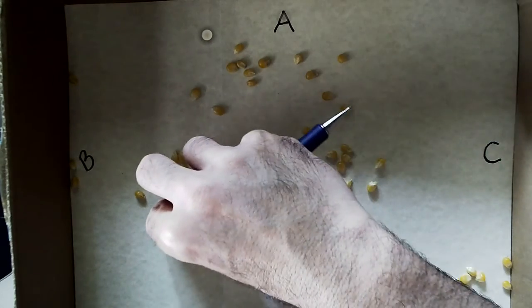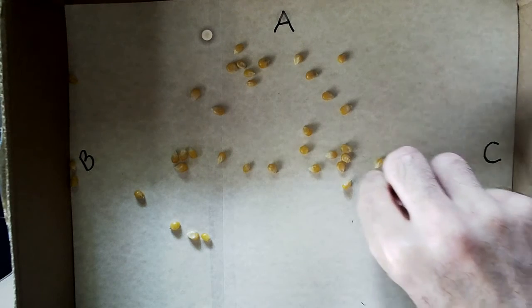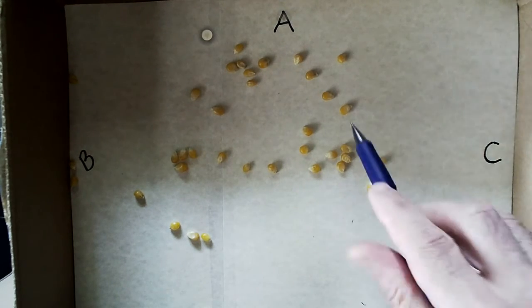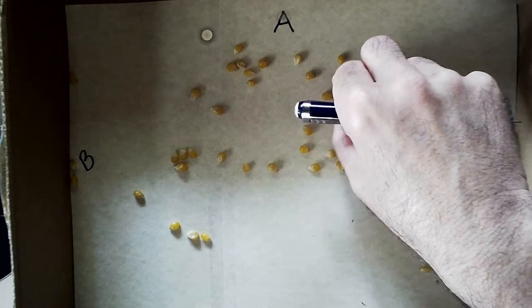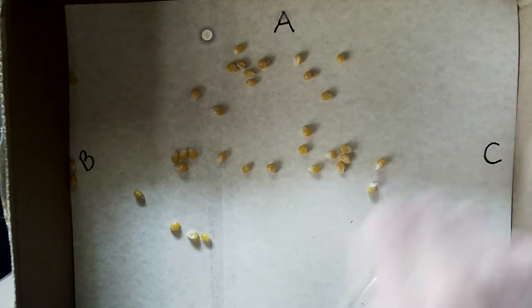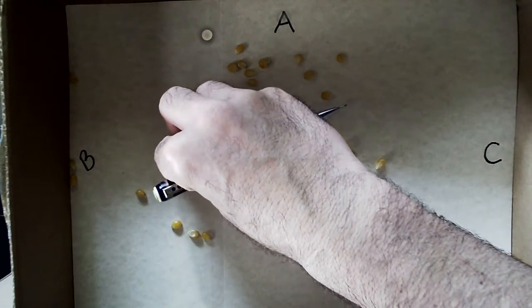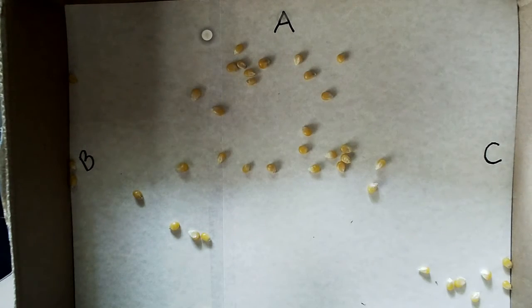Okay, so this one right here, this one right here, and any more down at the bottom. I'll say this one is, and these 3, and that looks like that's pretty much it. Well, no, that's C. Okay, so what you would have done is take your tray and put that off to the side for a second.